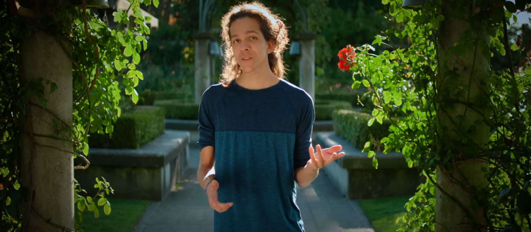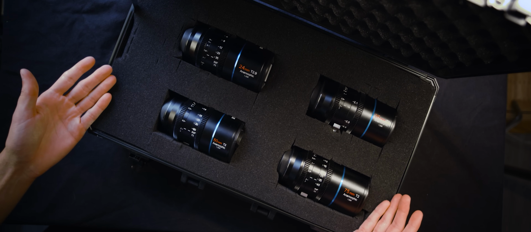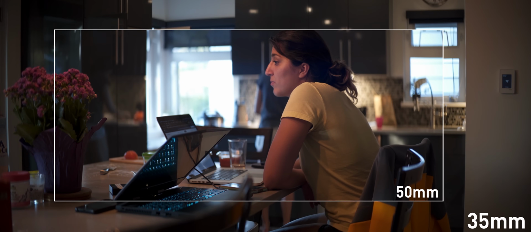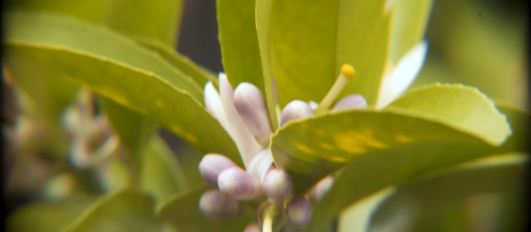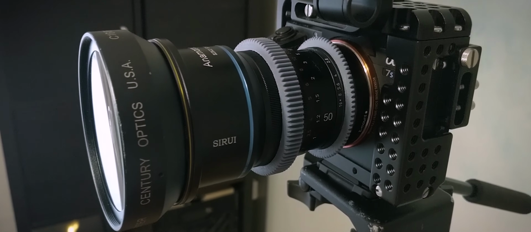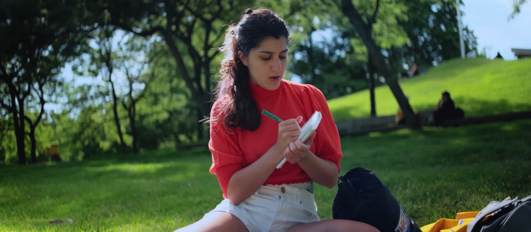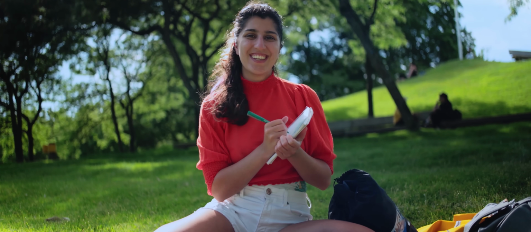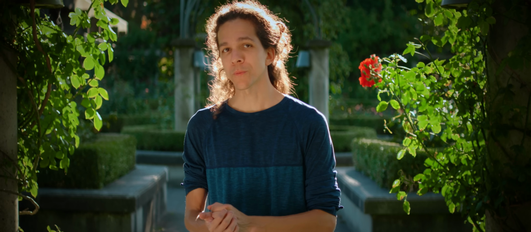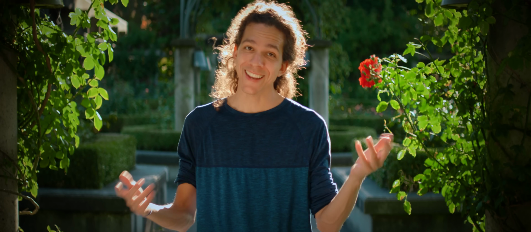The set costs $4,000 and comes in a hard case that will save you time and money. I've made several other videos about the Sirui lenses so far, and I recommend you watch some of them to learn more about their personal traits, strong aspects, and challenges. It just doesn't bode well to keep repeating the same thing over and over in every video.